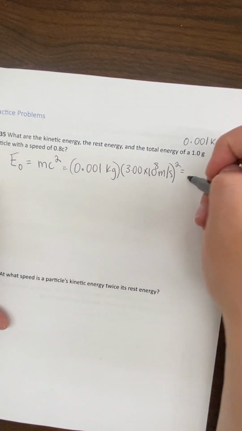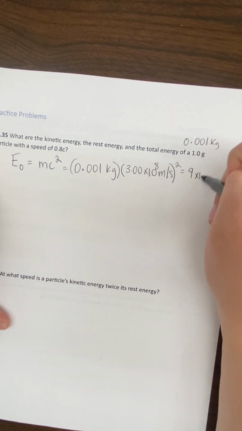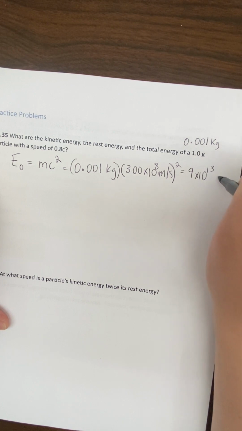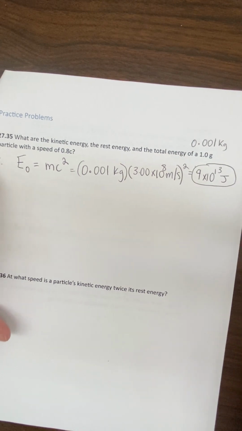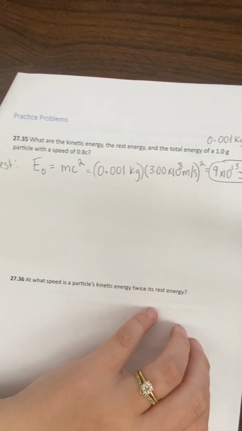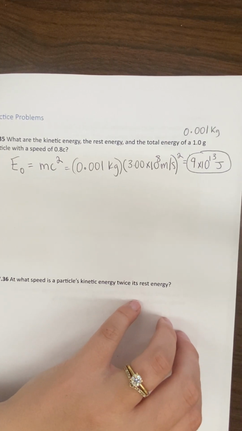And we get 9 times 10 to the 13 joules. So that's our rest energy. It's quite big because we have a 1 gram particle. The mass is fairly large compared to small things, right? Okay, so that's the rest energy.